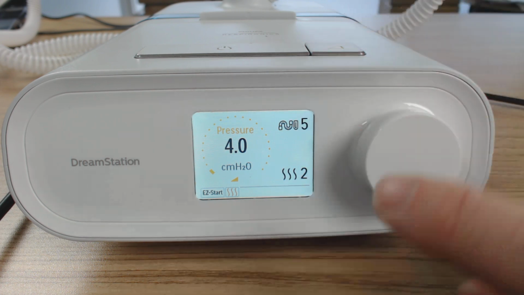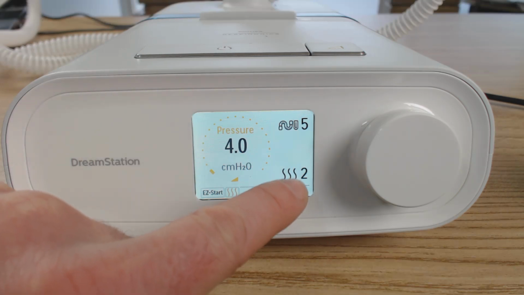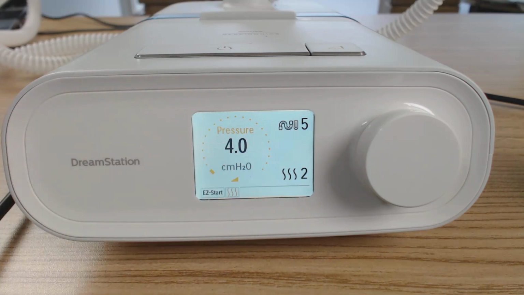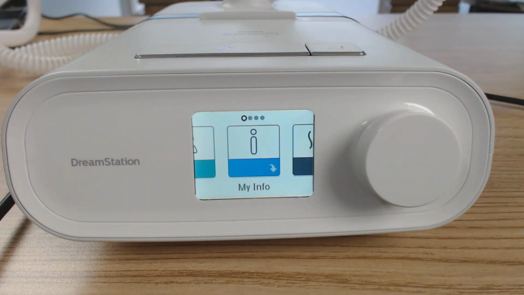So the top being the heated tube, the bottom the level of moisture. This one is determining how hot that heater plate gets, okay, the water chamber, how hot that water heater plate gets and how much moisture is going to be in the air. The top one determines how that copper coil that runs through the tubing heats up. The bigger the number, the hotter the temperature of the tubing. Alright, once we're finished, you can hit the power button there and it's off.